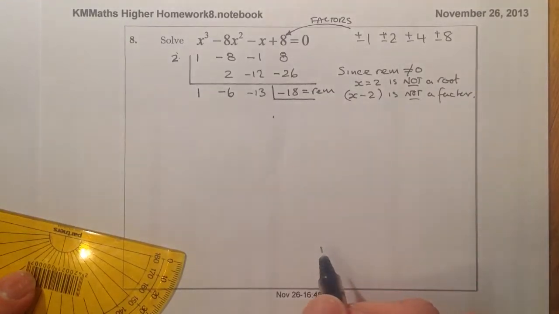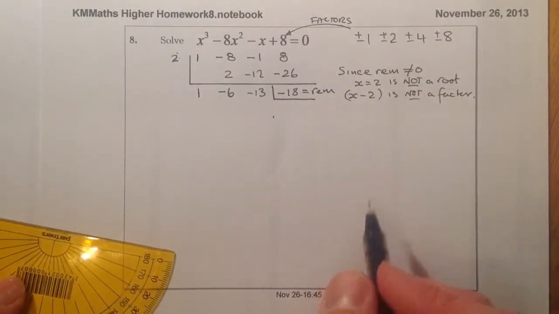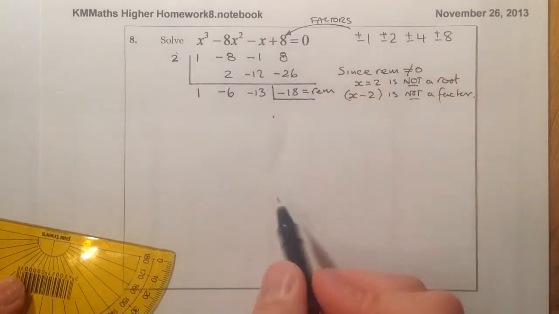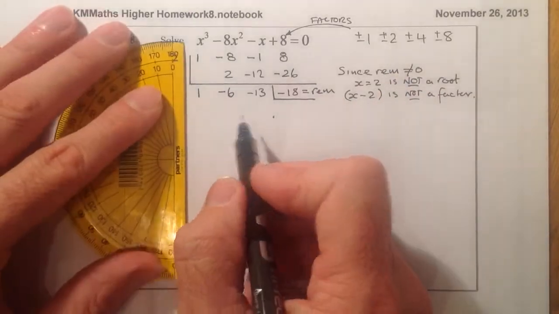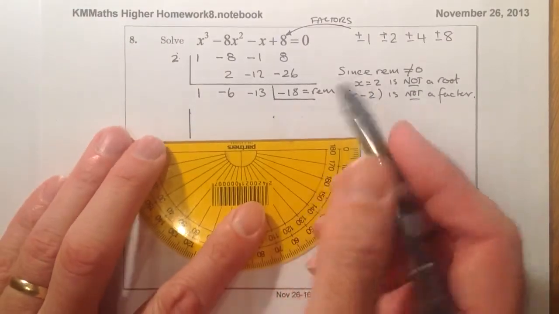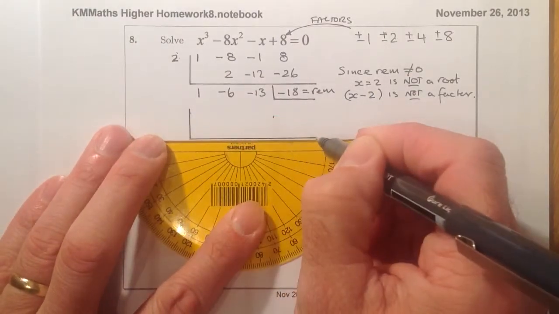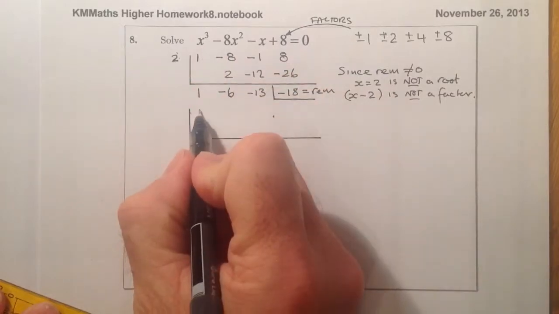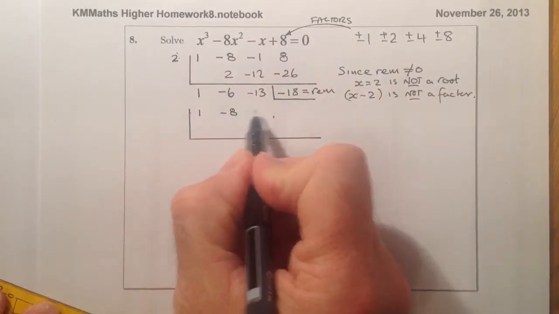So I guessed wrong the first time round, so let's go for another one. Let's go for 1. I'll do the same thing again. I'll set up the synthetic division. I'll bring down the coefficients again, just the same ones that are just up above.